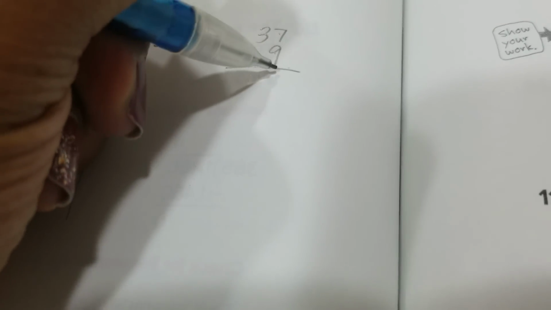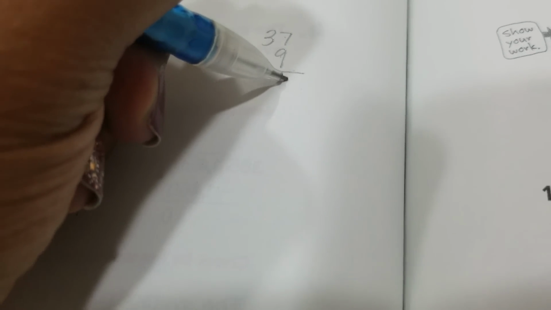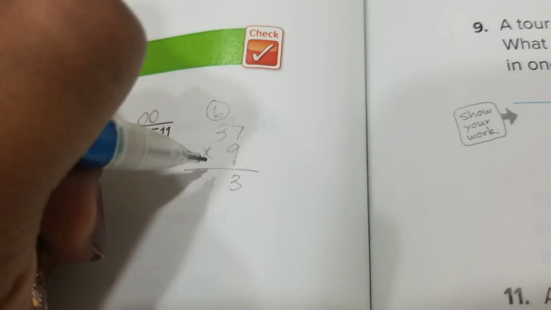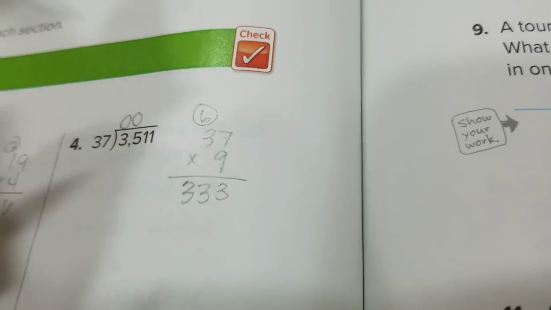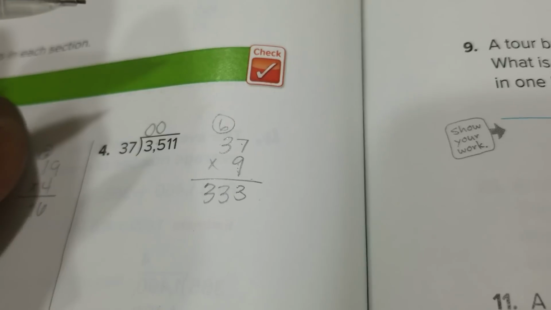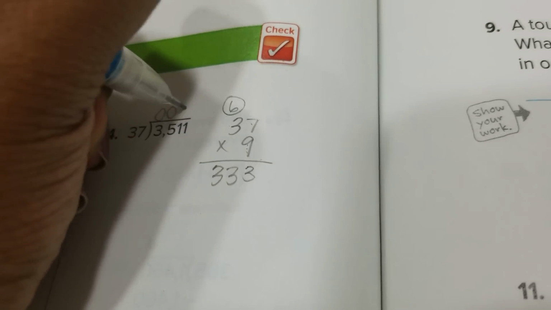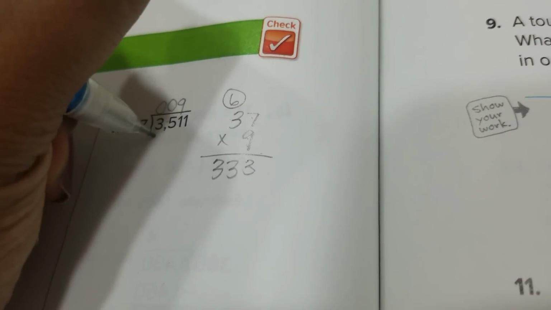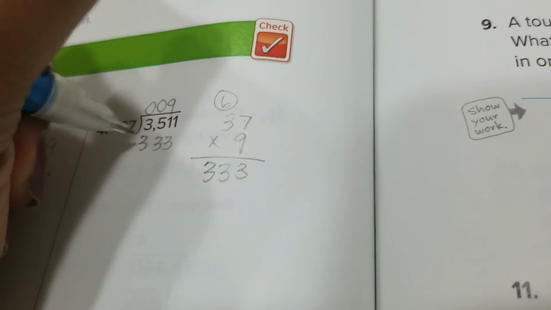7 times 9 is 63. Carry the 6. 9 times 3 is 27, plus 6 is 33. Okay. Since 9 is the biggest number we can use, we're going to go with that. 9 times 37 is 333.